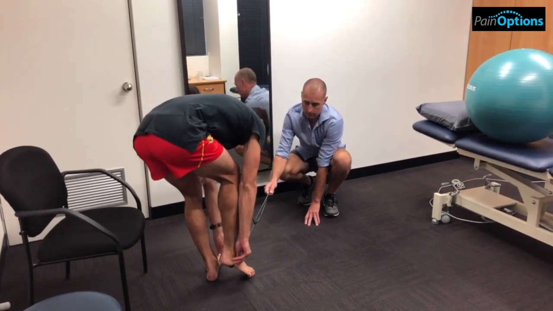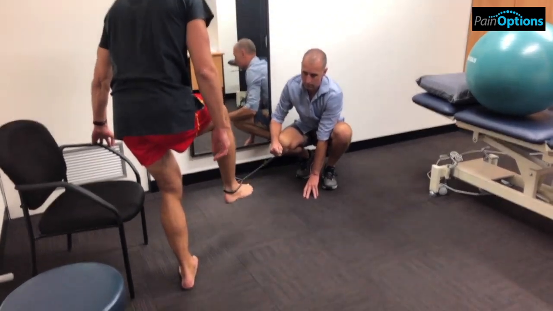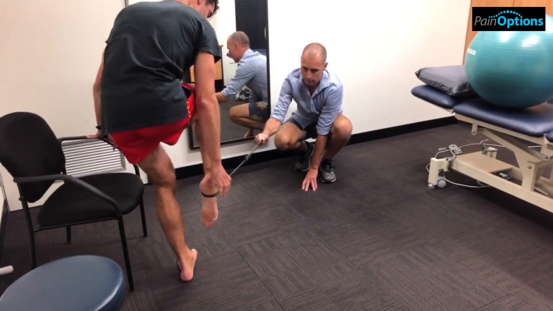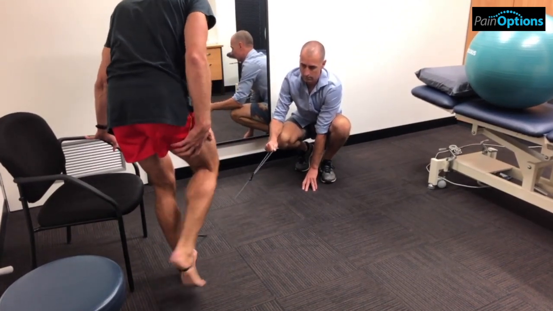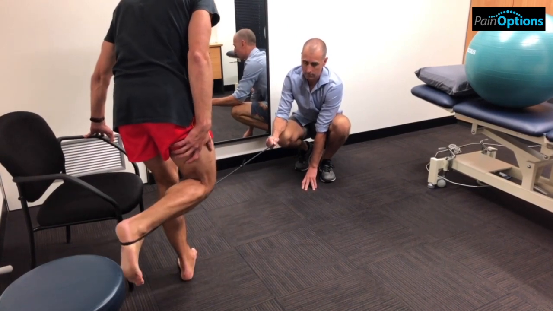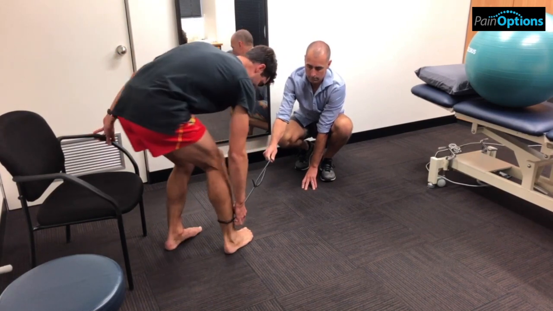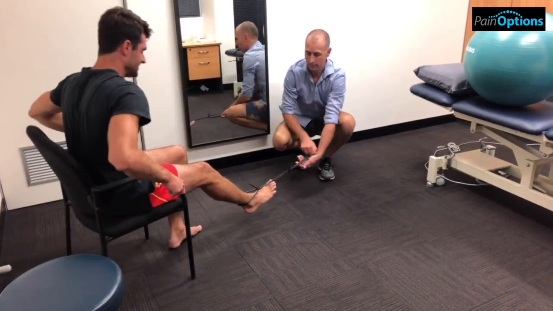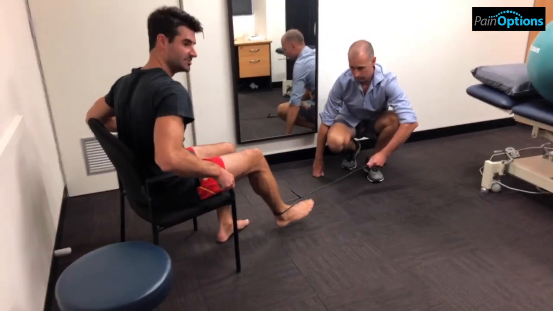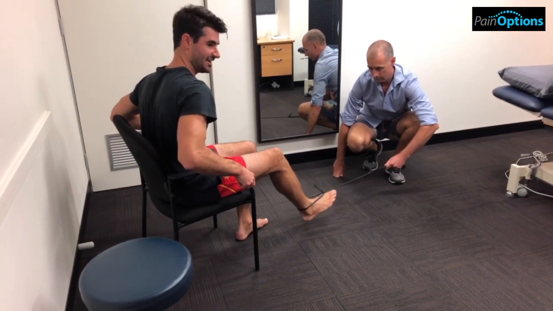You could also, in sitting or standing, do some flexion, again tucking under and doing some knee flexion to work the hamstrings as well. That's probably a little more effective in a sitting position to work that outer range hamstring.